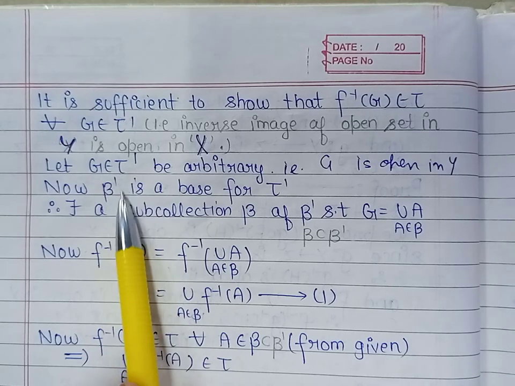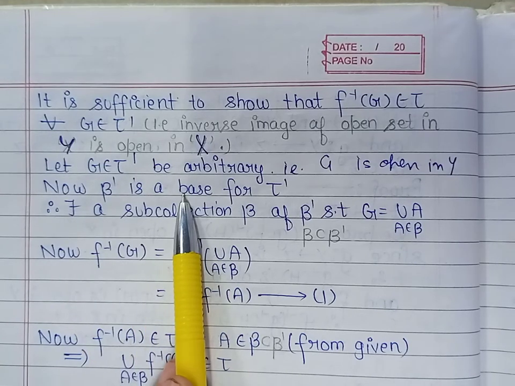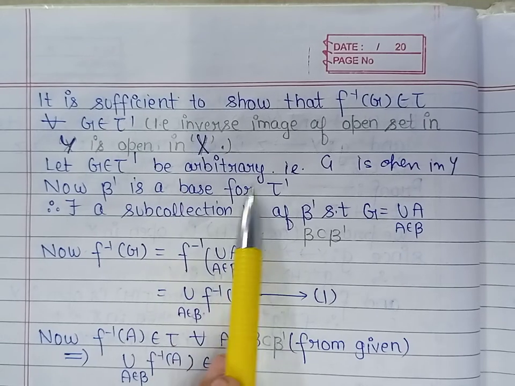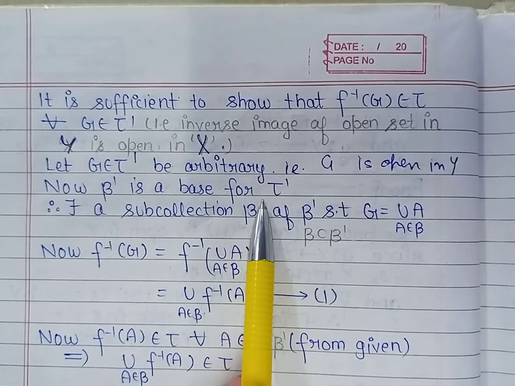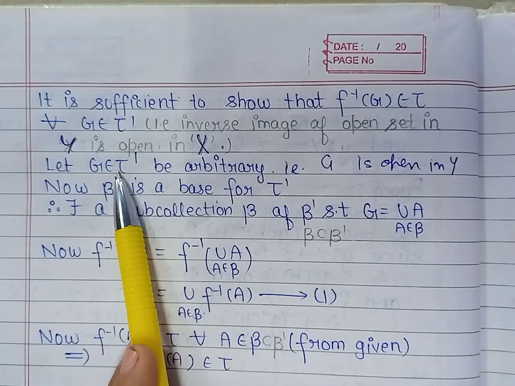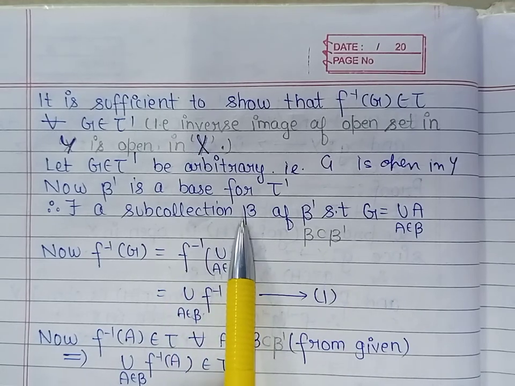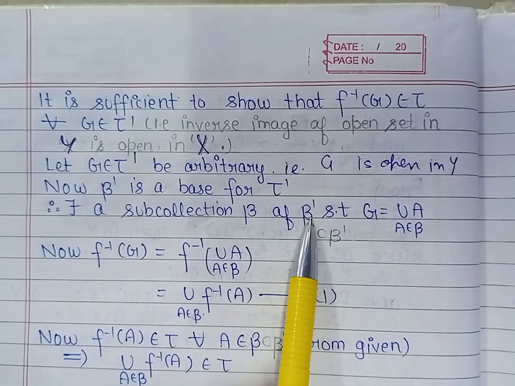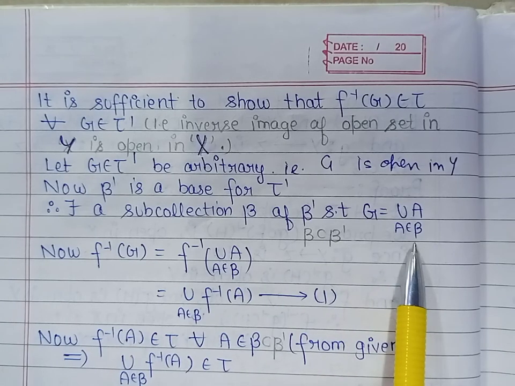Now because β' is base for the topology of Y, so by definition of base, every τ open set can be written as union of members of the base. Here the topology is τ', so we can say that every τ' open set can be written as the union of members of base. So we can take a sub collection β of β' such that G can be written as the union of the members of this β.